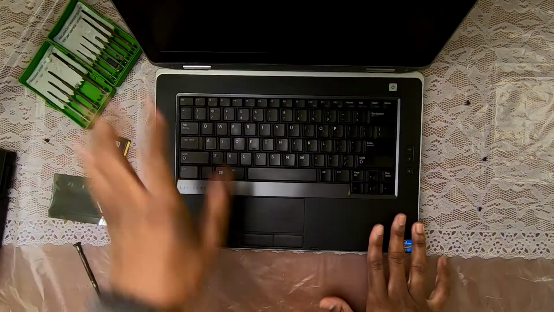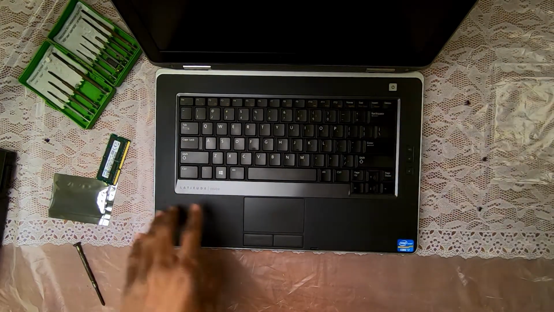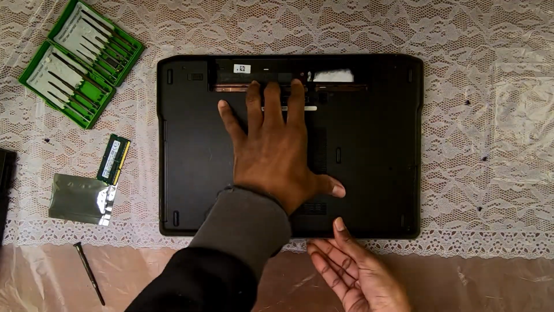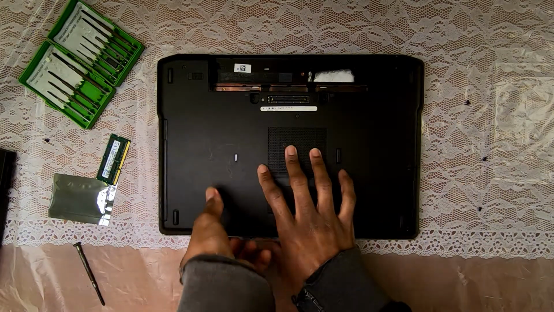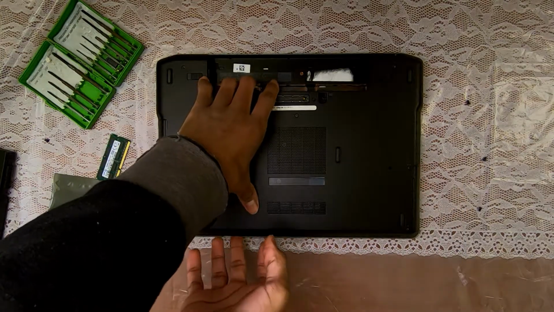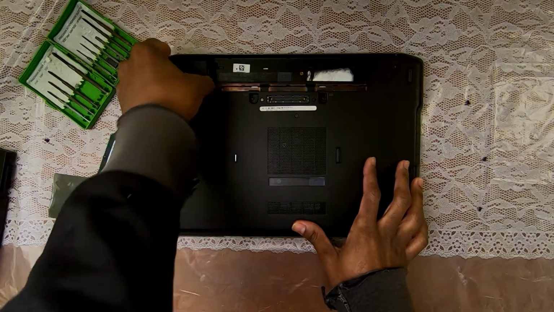I've removed the battery, and now I'm clicking the power button to get the excess power out of the system. I don't know if you have to deal with ESD, or electrostatic discharge, with your RAM installation, but I'm taking these precautions anyway.